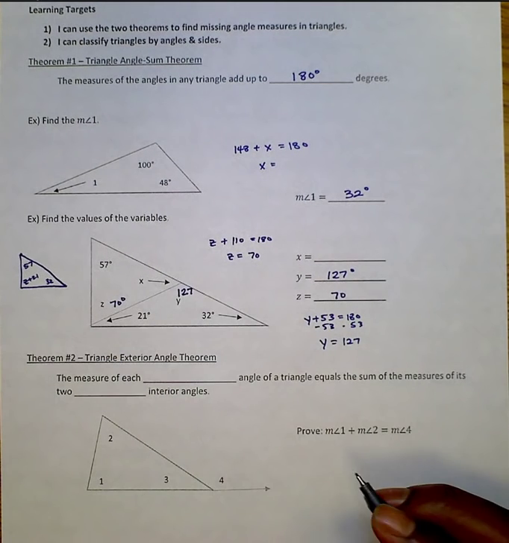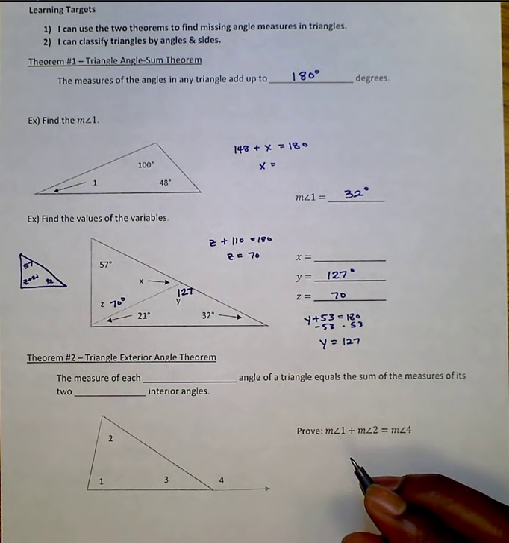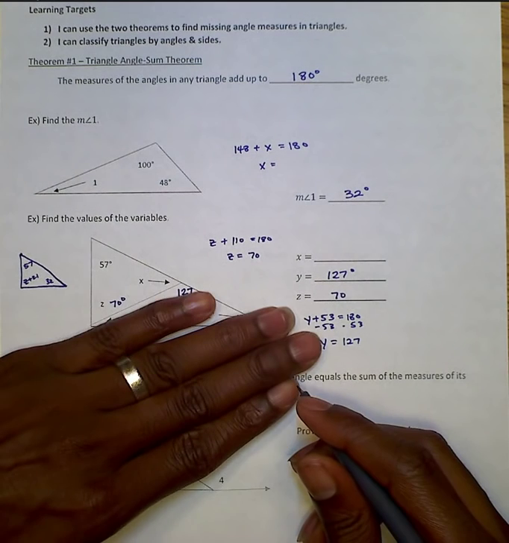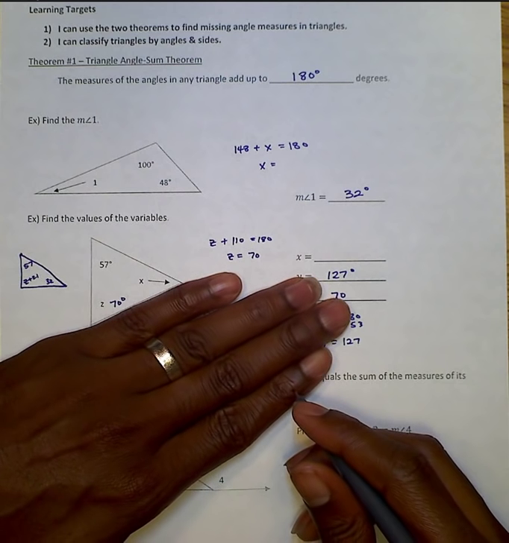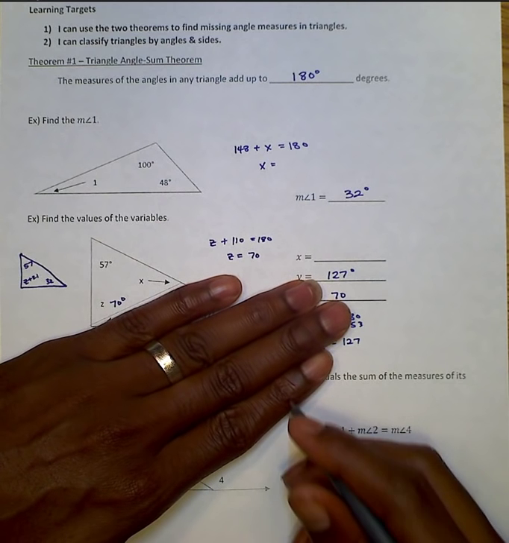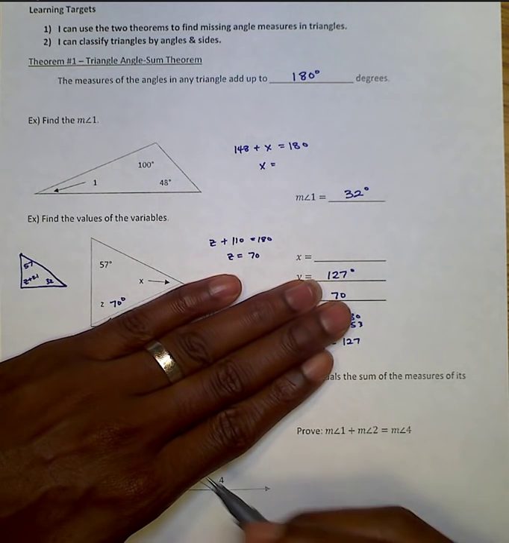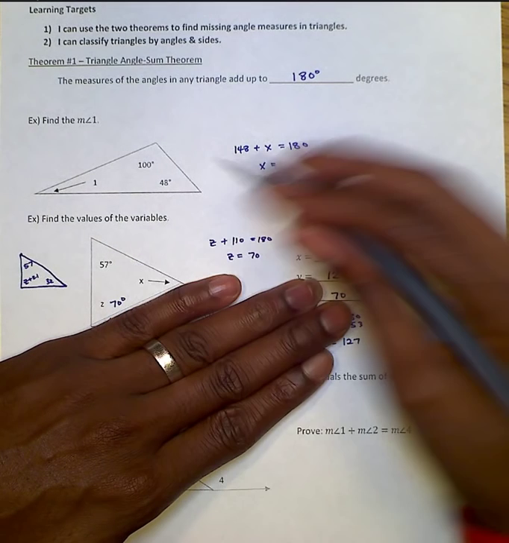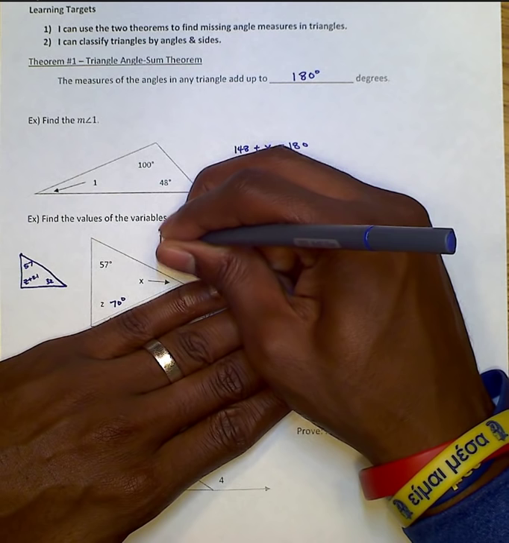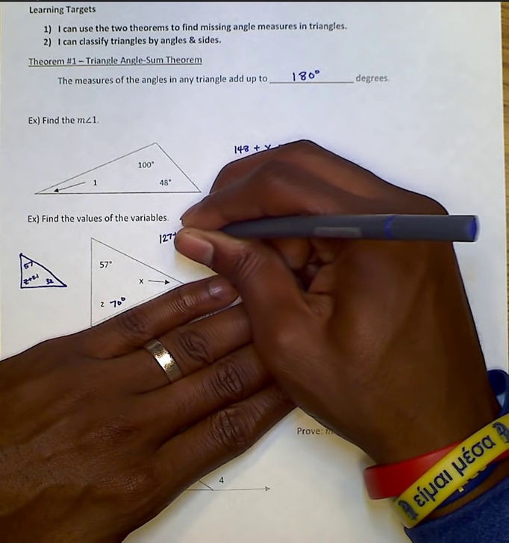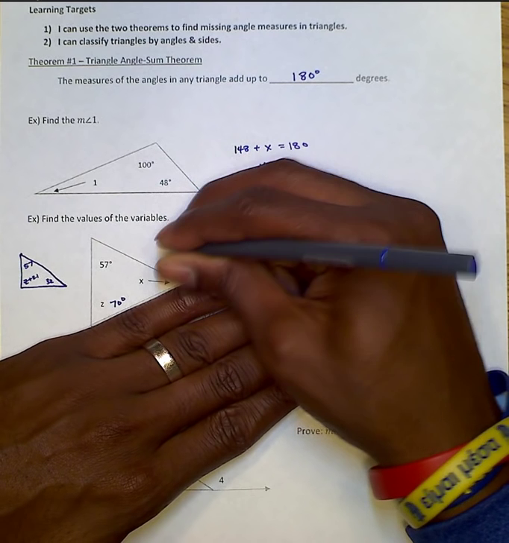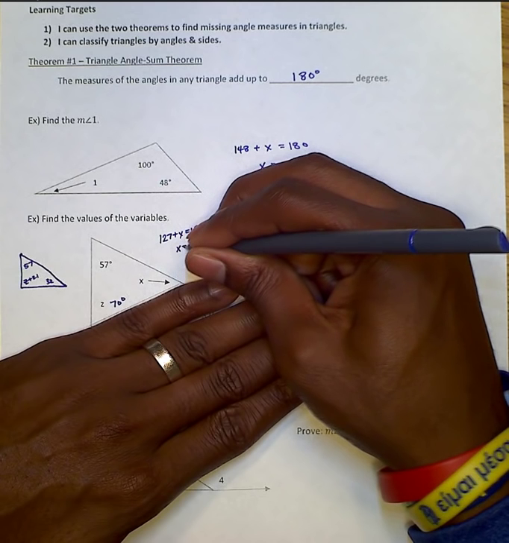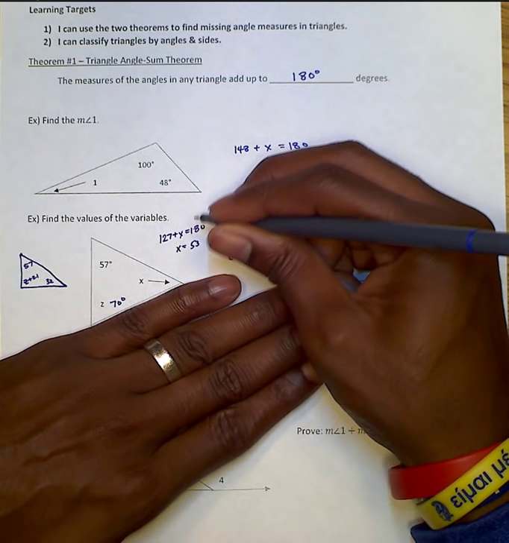So a couple different ways now to find x. I'm going to stick with the triangle angle sum theorem, and say, hey, these three angles have to add up to 180. 57 plus 70 will give us 127. So 127 plus x will give us 180. Subtract 127 from both sides, and we'll find that x is 53.